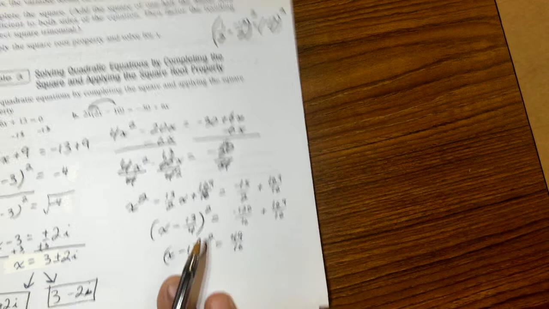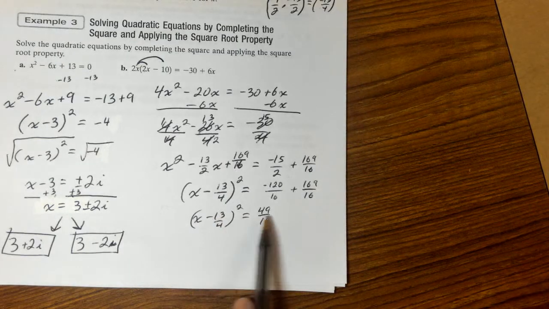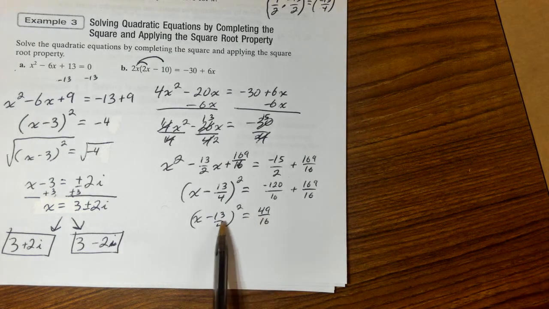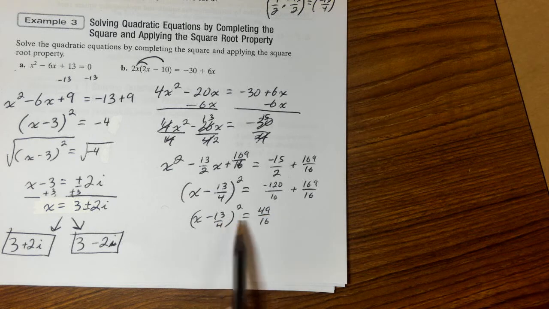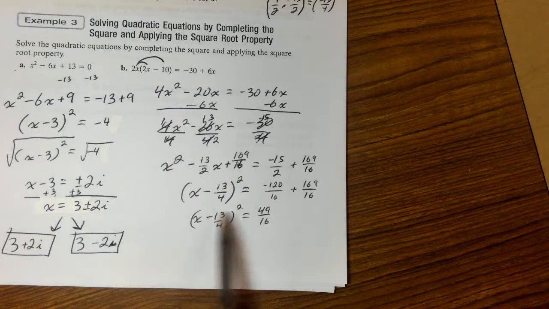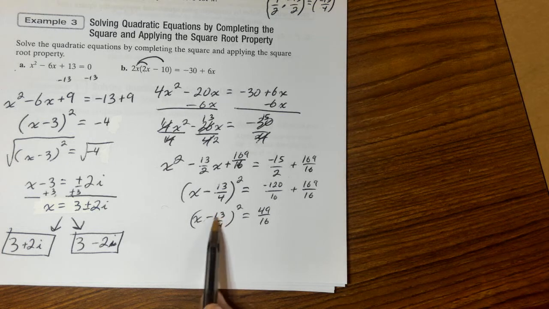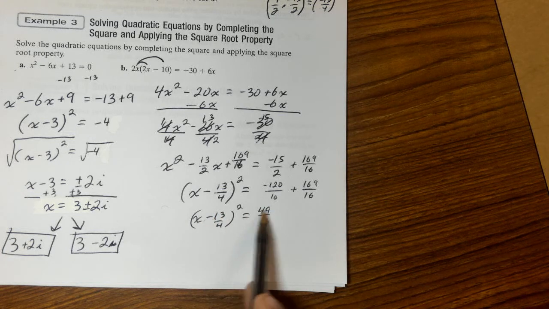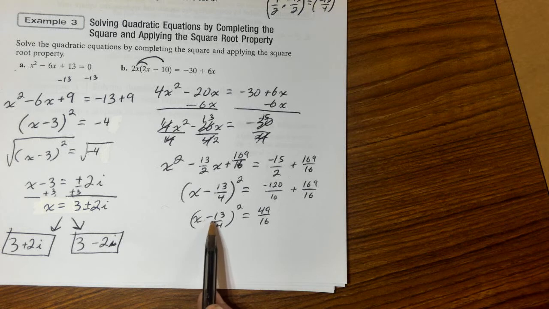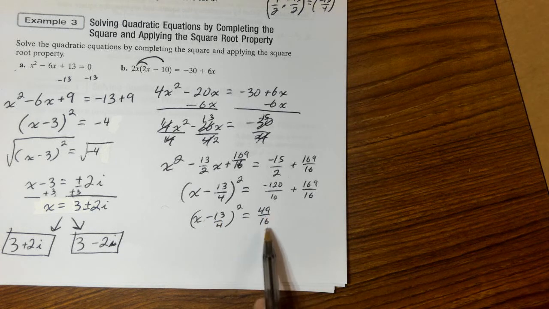And again, when we have this step in completing the square, this is actually going to help us identify the vertex of this quadratic equation. The vertex would be the opposite of this number for x, and the opposite of this number for y. So the vertex is actually 13 over 4, comma, negative 49 over 16.